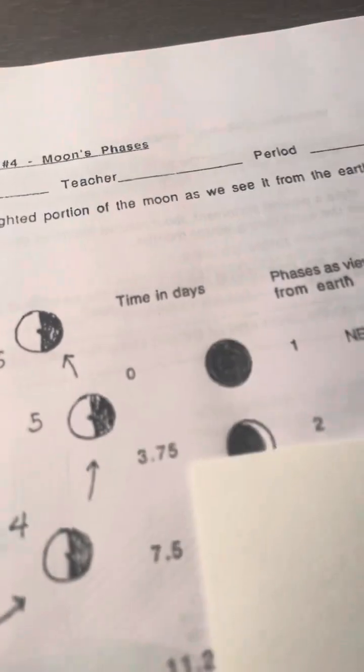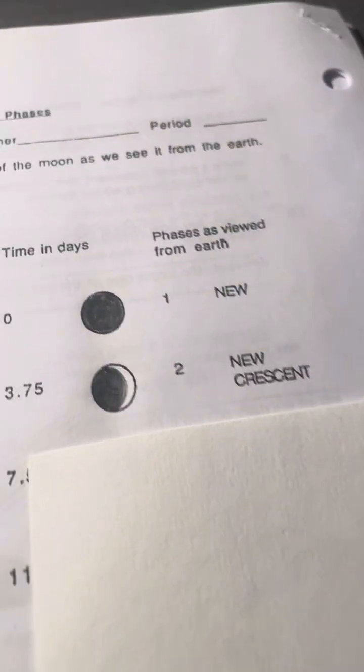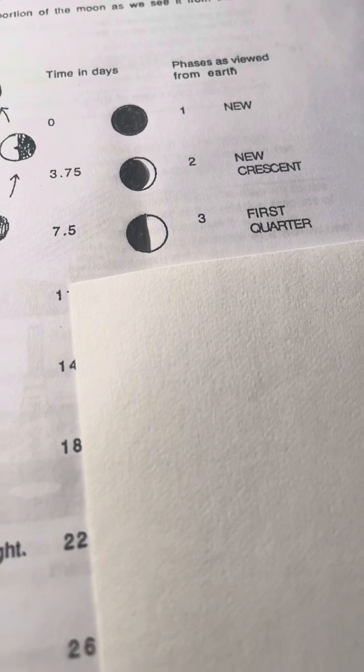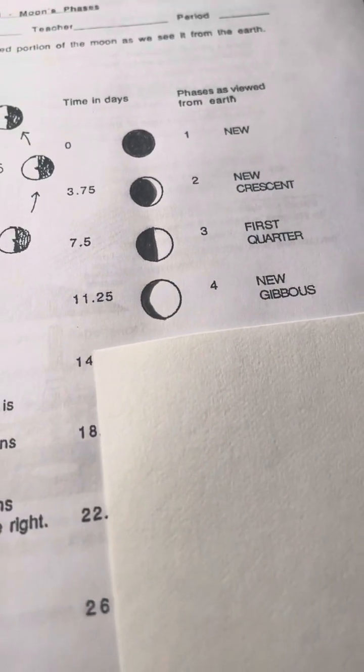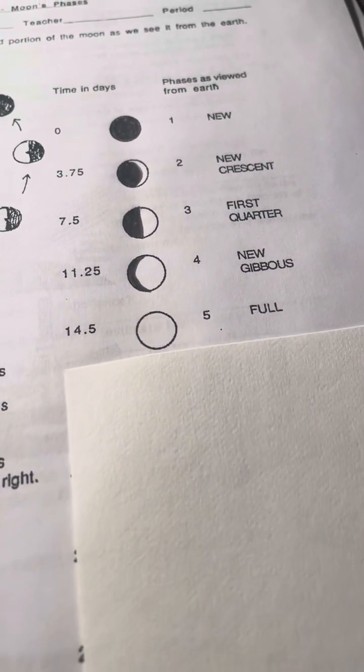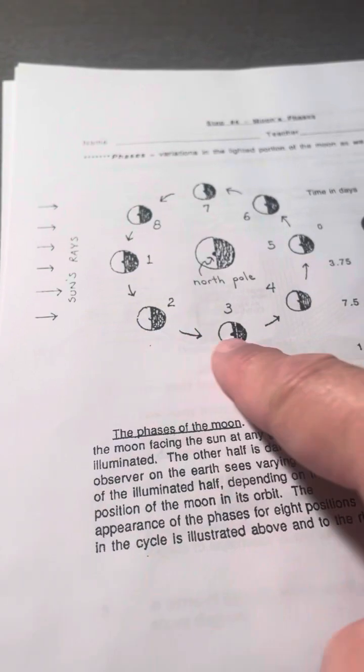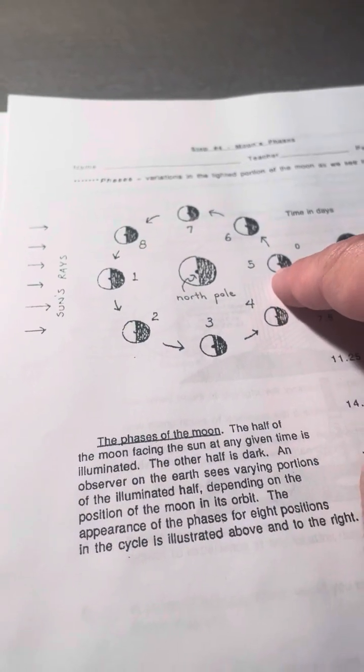Let's take a look at all of that now on our picture. We went from the new phase to the new crescent, first quarter, new gibbous, and then there's the full moon. We've gone from here to here, so we're halfway around. All right, let's keep going. We come back to this full moon phase.